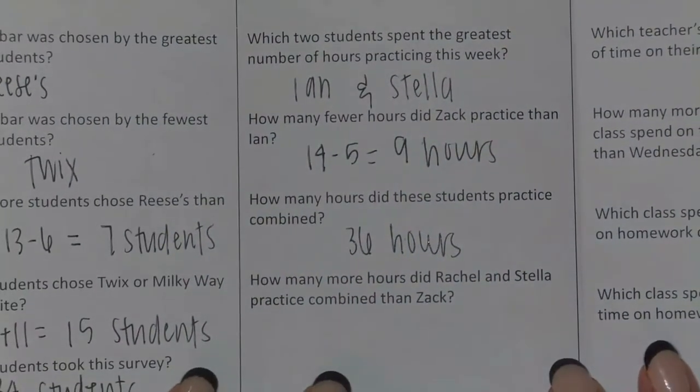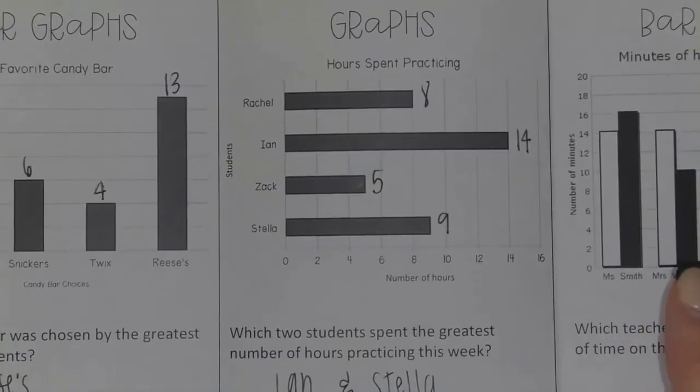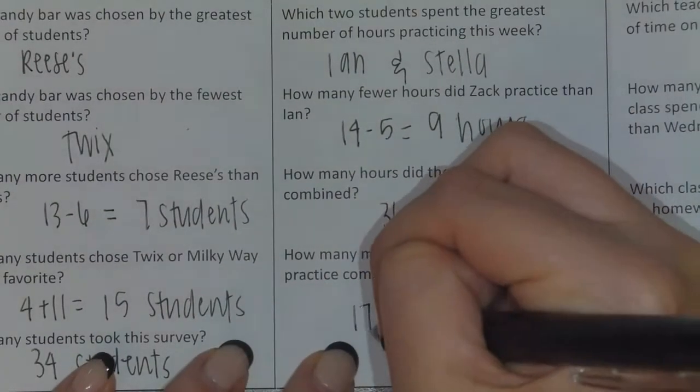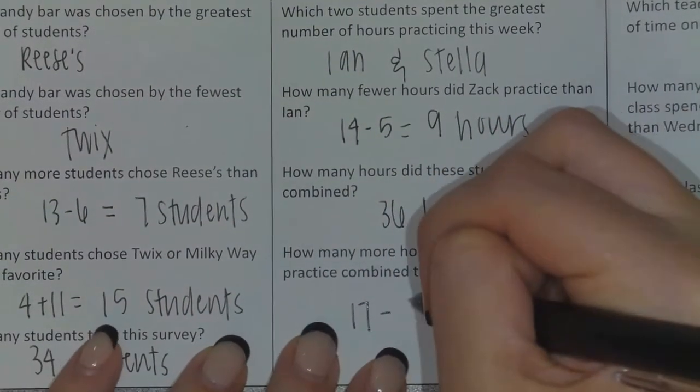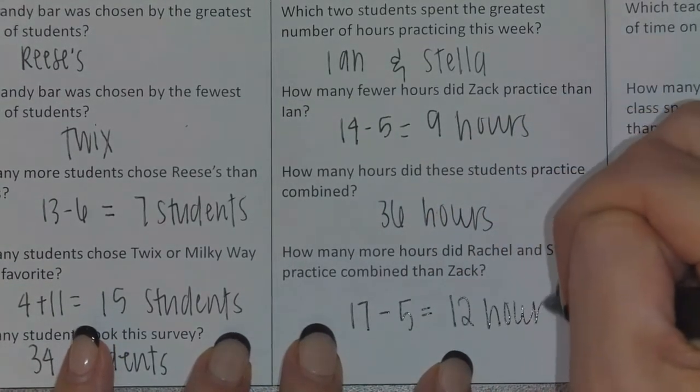And then our last question says, how many more hours did Rachel and Stella practice combined than Zach? So Rachel was 8 hours. Stella was 9, so that's a total of 17. Zach was only at 5 hours, so 17 minus 5 would give me 12 hours.